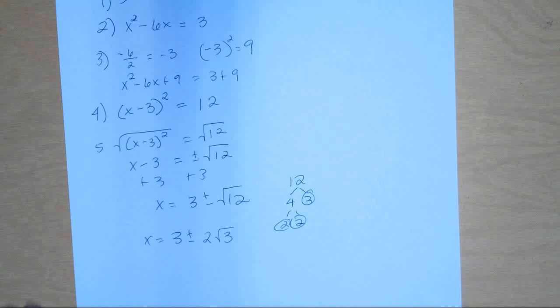Everything is coming together, isn't it? Yes, it is. Do you feel better about completing the square? Yes, we can.